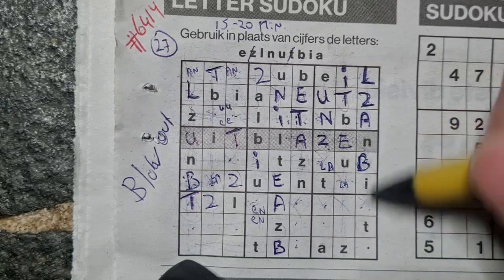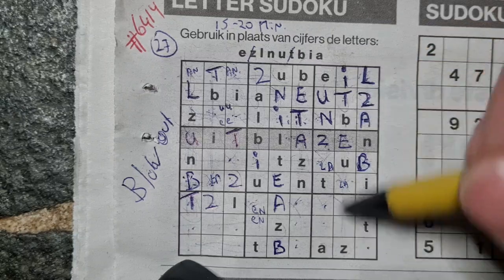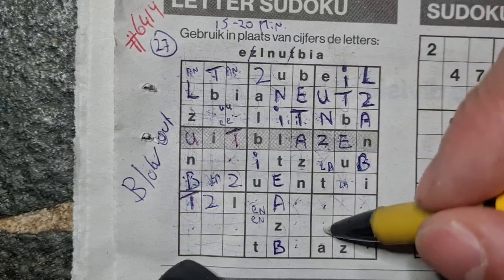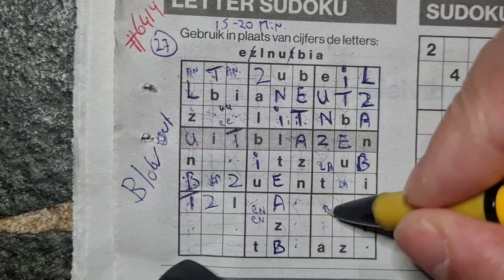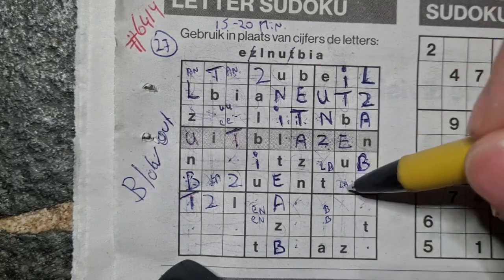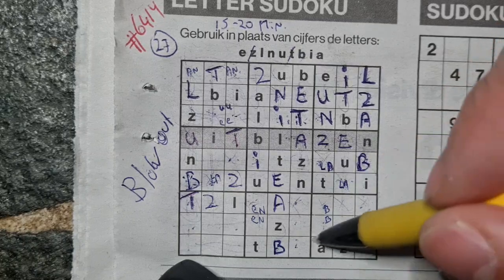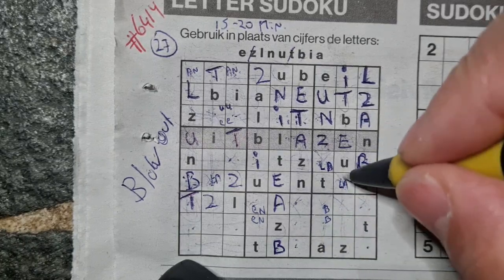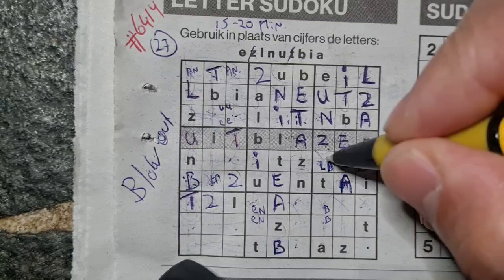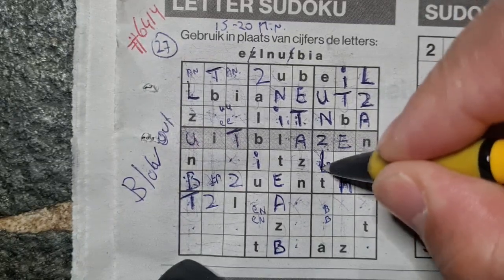So we have a B in this column, last column, B in the column next on that column. The only 2 places left for the B could be here, could be there. L and A, well, we have an A here in this column, so no A there. A should be here. And L goes there.